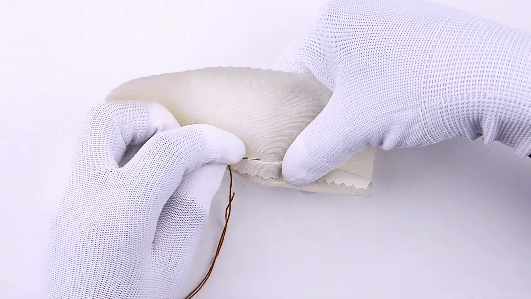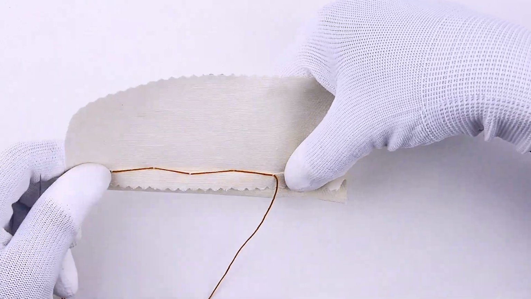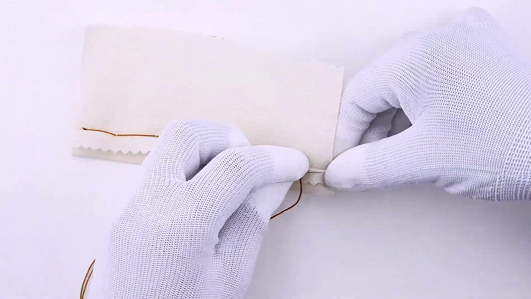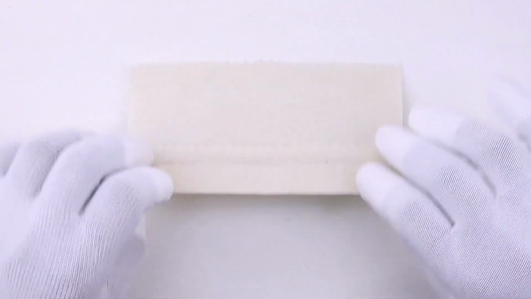Whether you're a beginner or you simply want to upgrade your fashion design knowledge, the aim of this course is to guide you on the professional techniques in sewing.